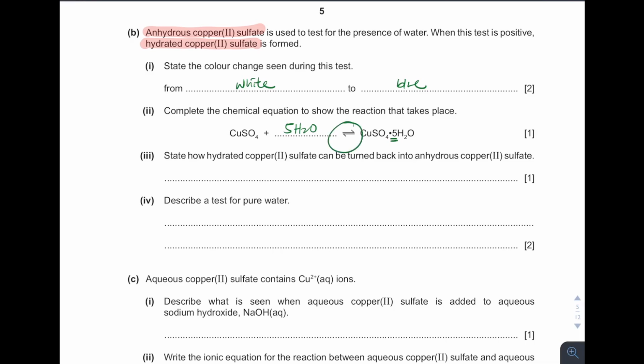What does this stand for? Reversible reaction. When it is added with H2O, it forms the hydrated compound. So from hydrated back to anhydrous, let me see, anhydrous means compounds without water molecules. So how to remove the water molecules? It can be done by heating. Heat, and therefore all the water molecules will get removed or evaporated.